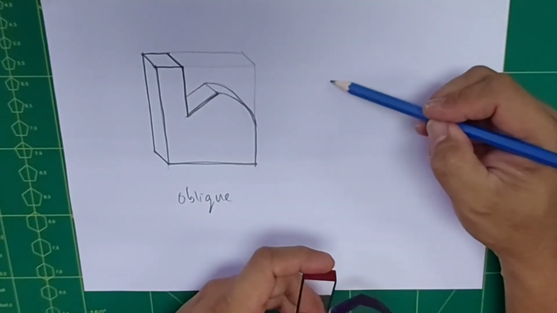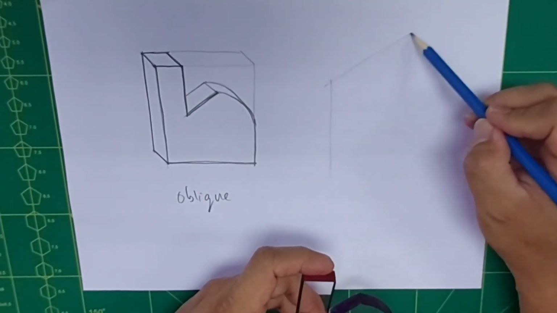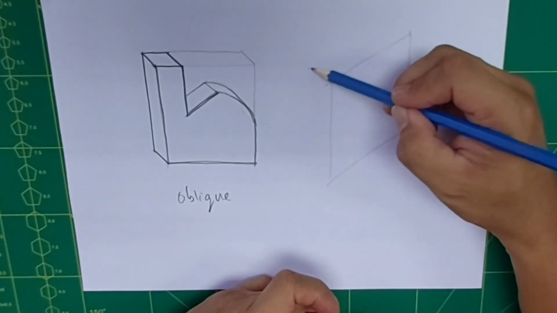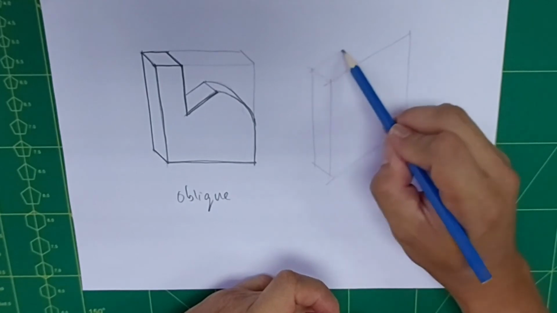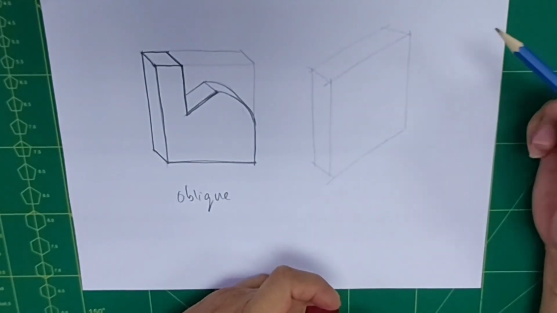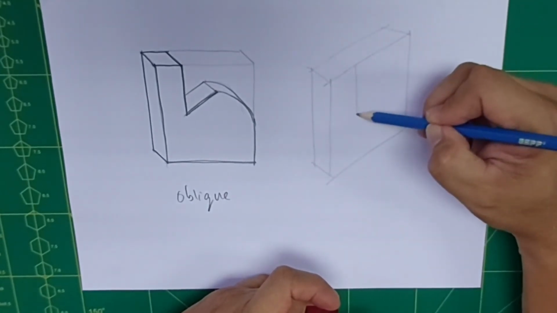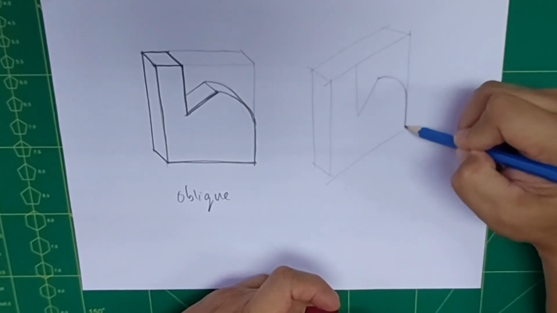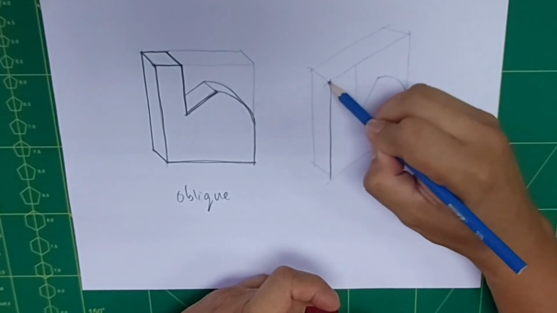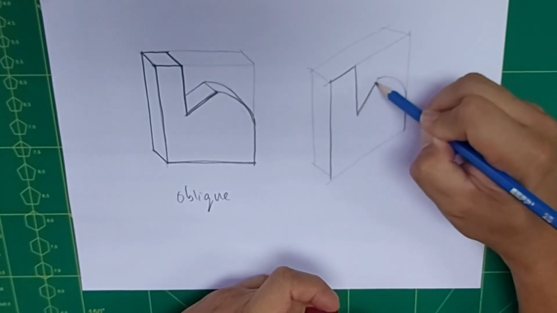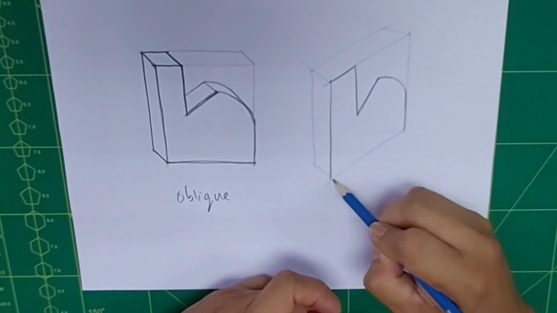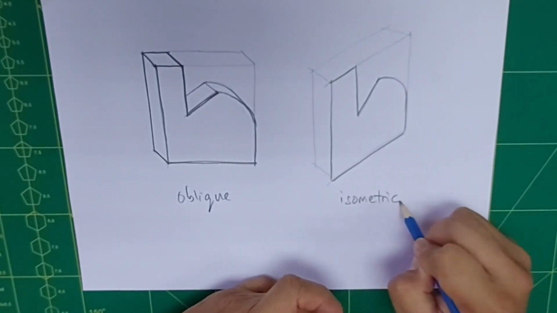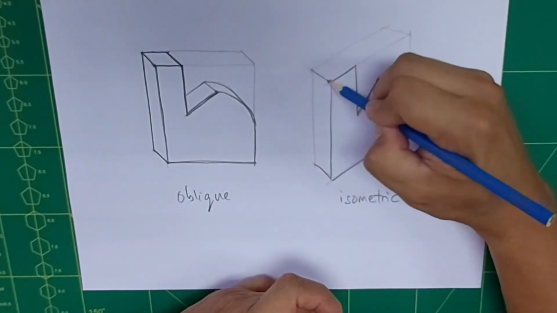Now, what about isometric? In the same way, I first construct out my crate. Marking out. This is my side profile in the isometric. And all the lines are extended.